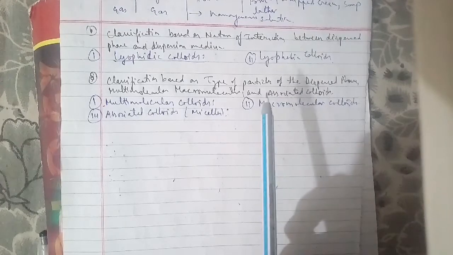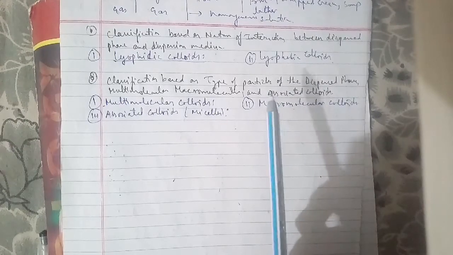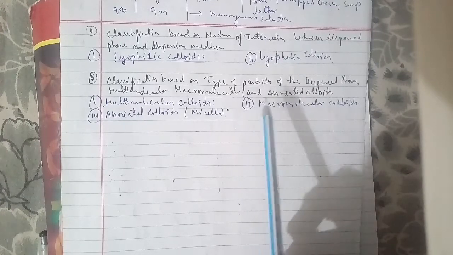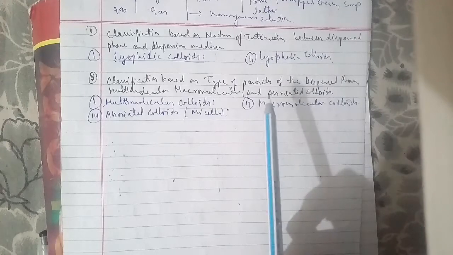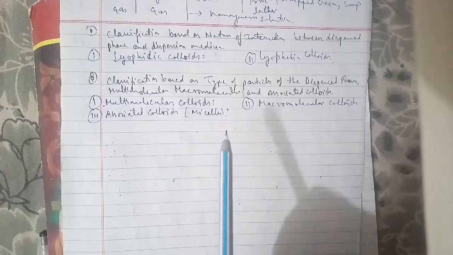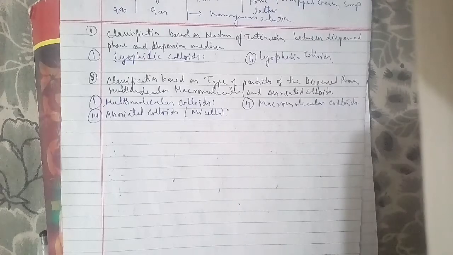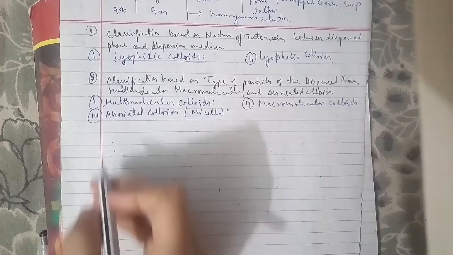For soap, the CMC is 10^-4 to 10^-3 mol L^-1. These colloids have both lyophobic and lyophilic parts, and micelles may contain as many as 100 molecules or more. In the same context, we will discuss the mechanism of micelle formation, which is also important.